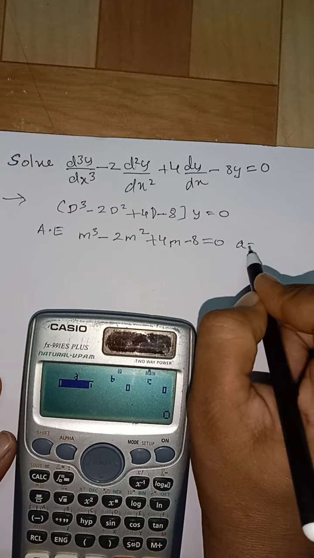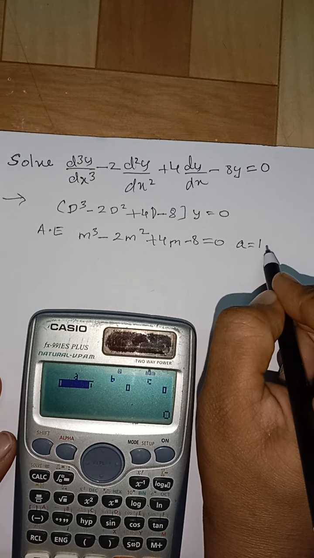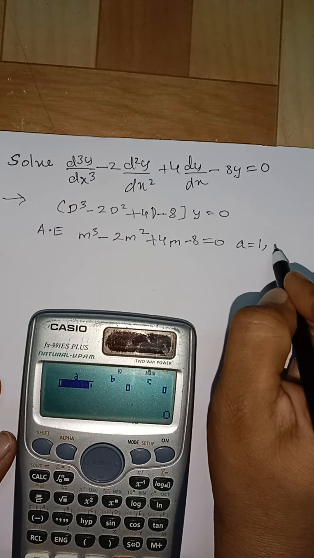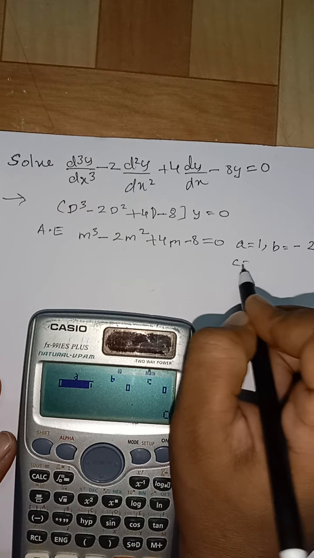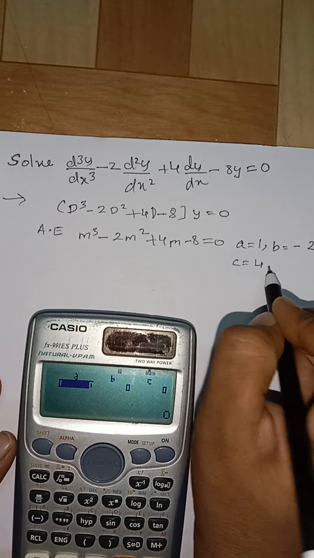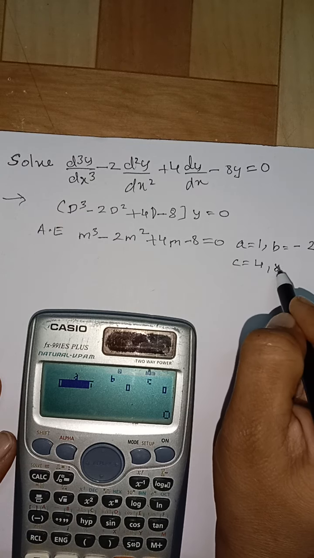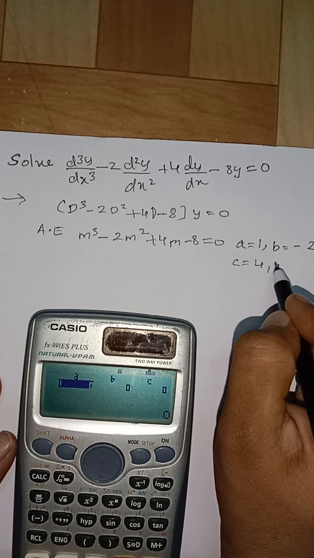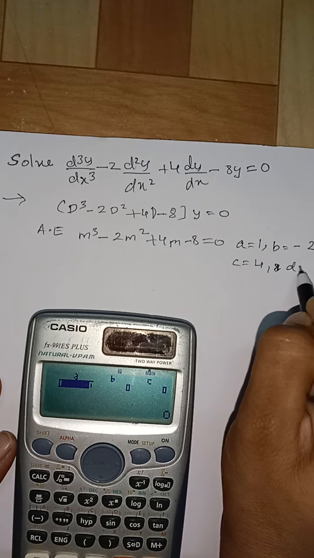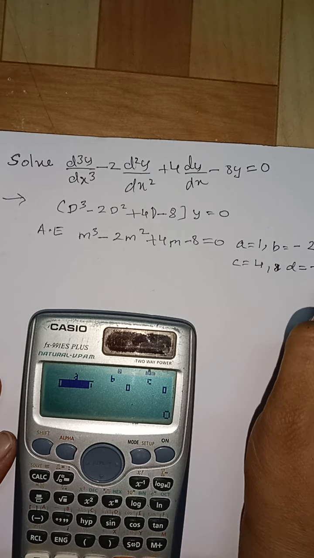So I consider a is equals to 1, b equals to minus 2, c is equals to 4, and the value of d is minus 8.